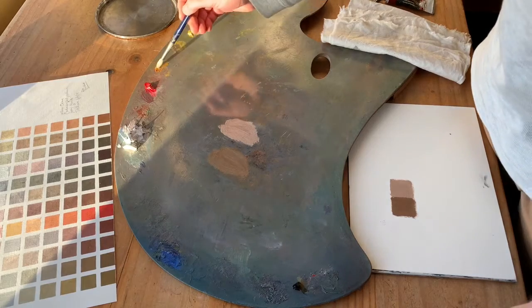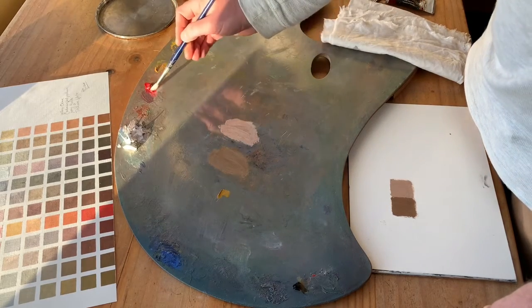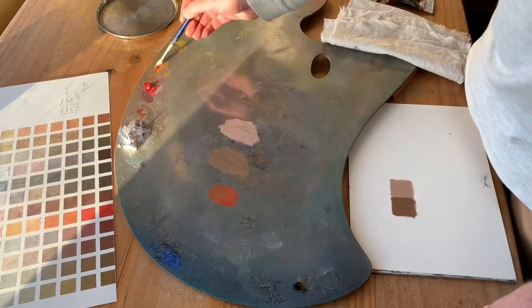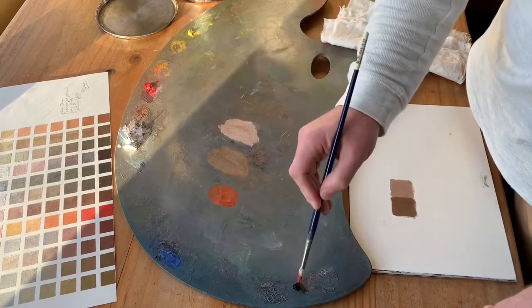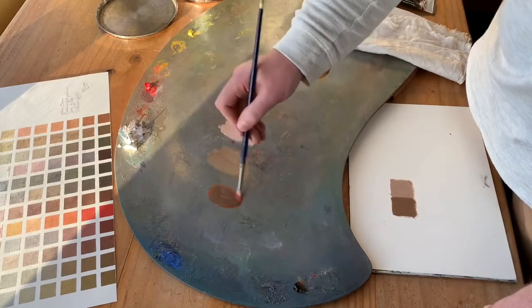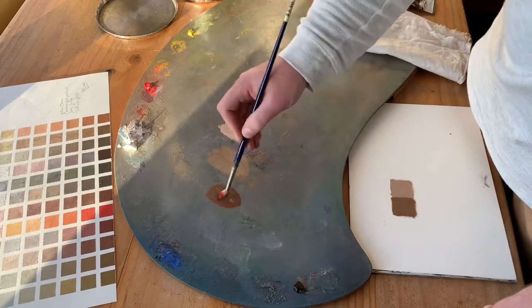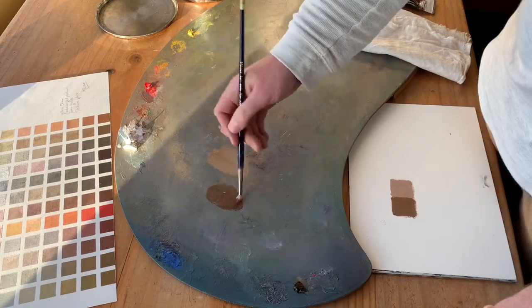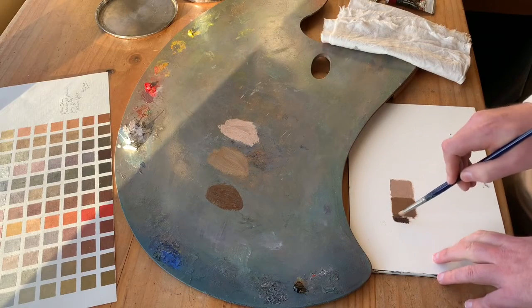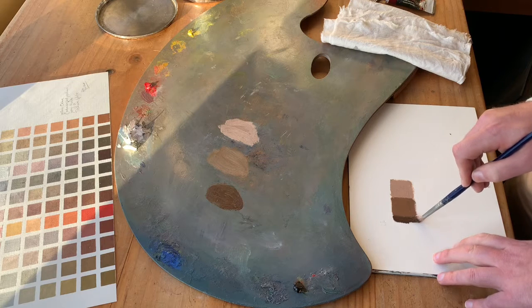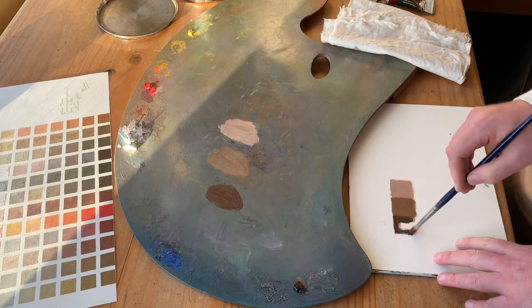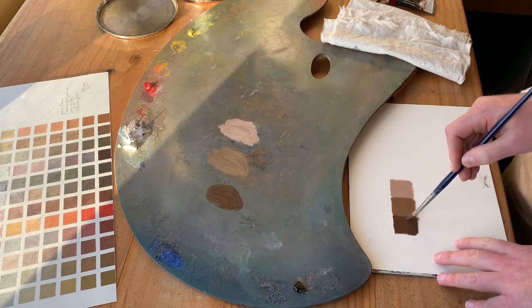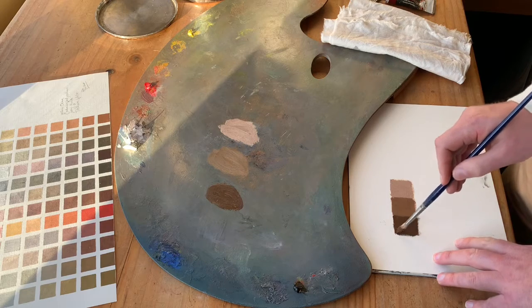We'll then add in, so that we've got then our final, then there is our dark, which I've added no white into it.